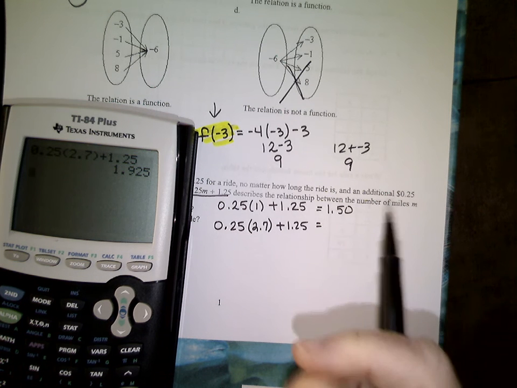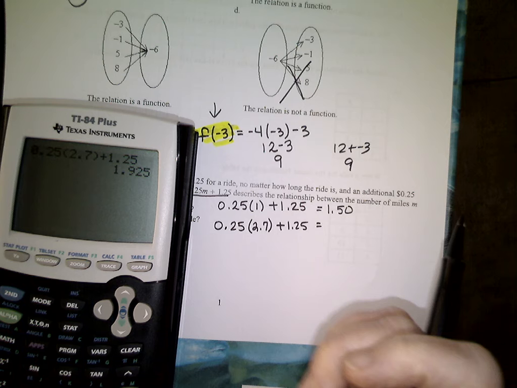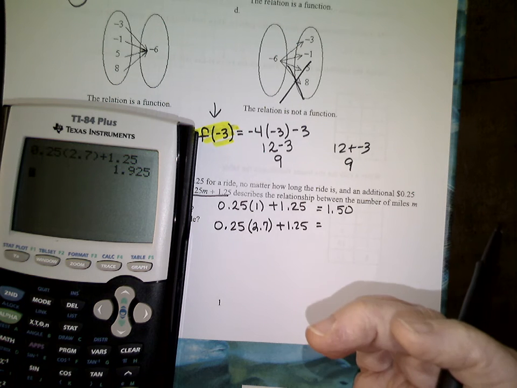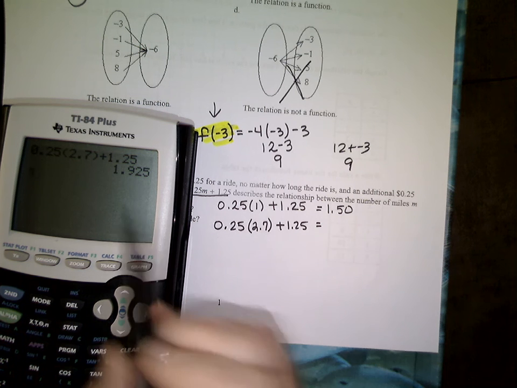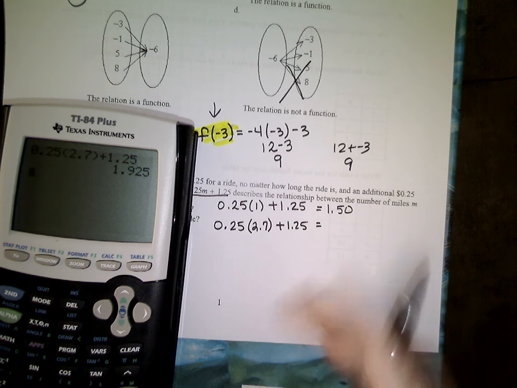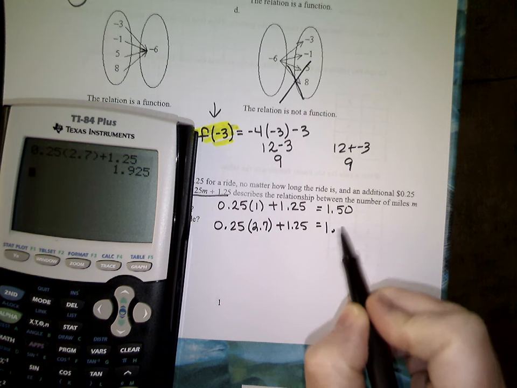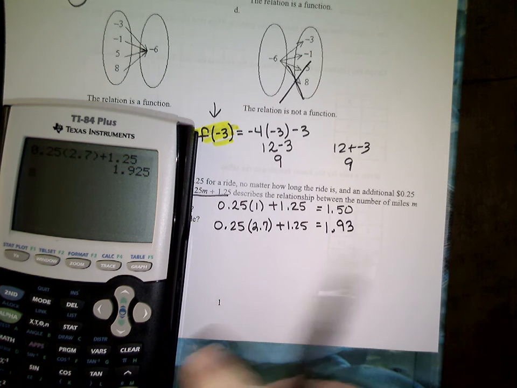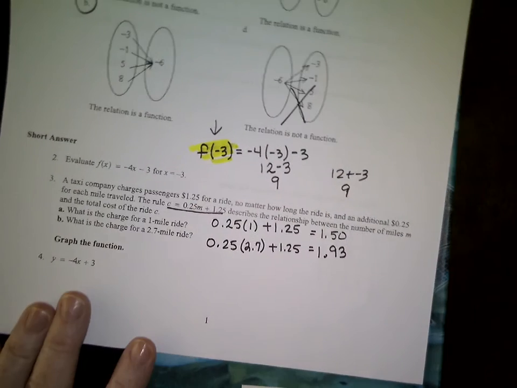No, it's 2.7 miles. They charge you 25 cents a mile to ride in the taxi. And the first one, they just went a mile. The next time, they went 2.7 miles. So then it comes up to be this when you add it up. And it's money, so they're going to go ahead and round up to the next whole cent. So it's $1.93.